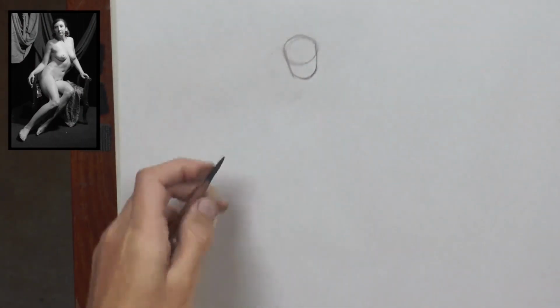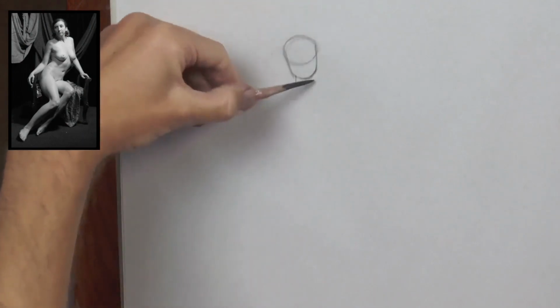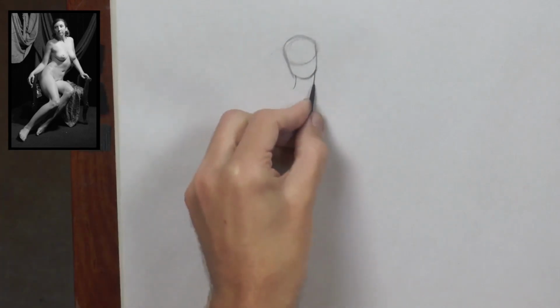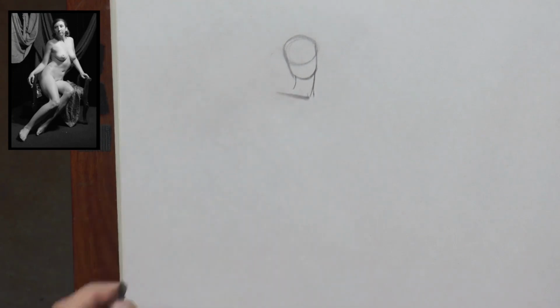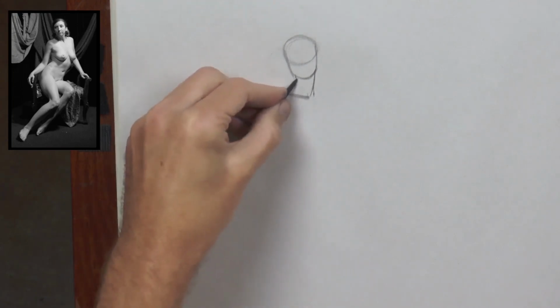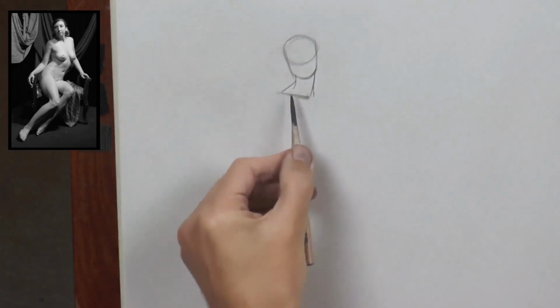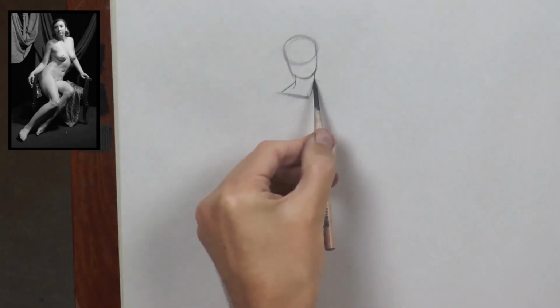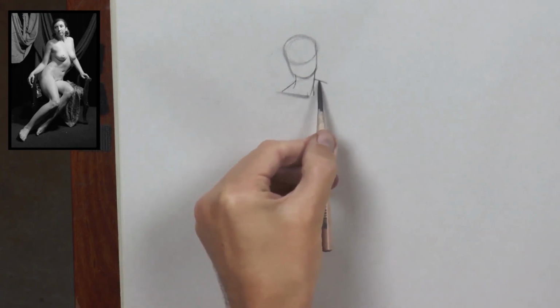Again, just nice basic head shape. Two C curves for the neck. See where that clavicle is going to sit, probably right about there. And then the trapezius coming down on each side that way. Then rhythmically it's going to come over this way. Connect right about there.